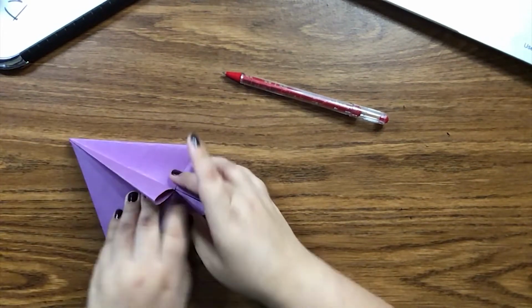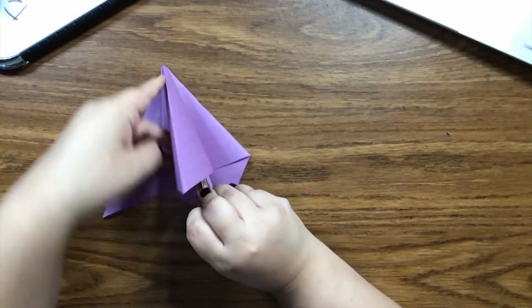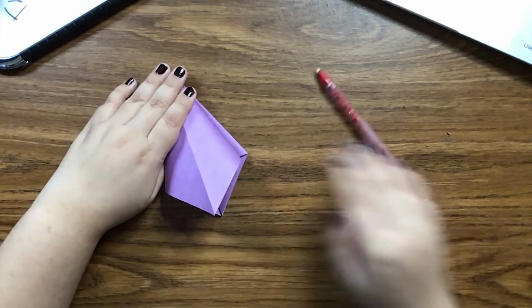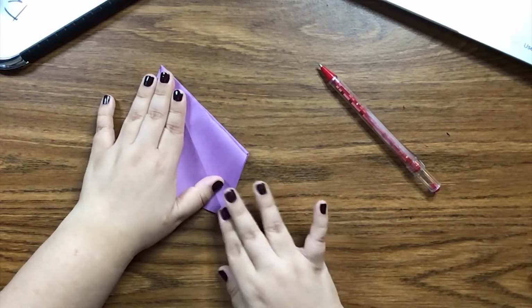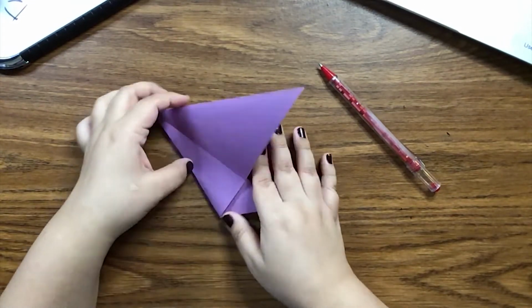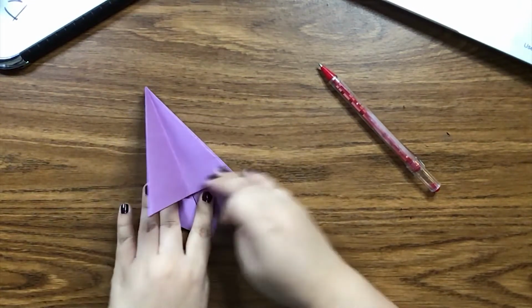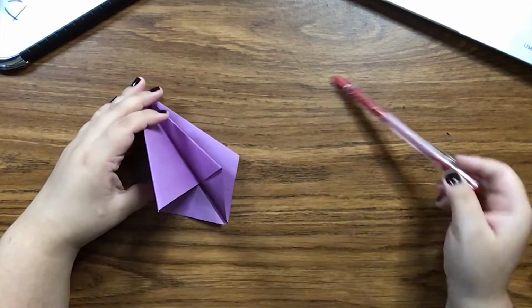So then you have this one right here. I'm going to put this guy over here at the end. And I'm just going to kind of line this up, push it down, reinforce those back creases, turn it over, have it sort of laid up. This is a lily.